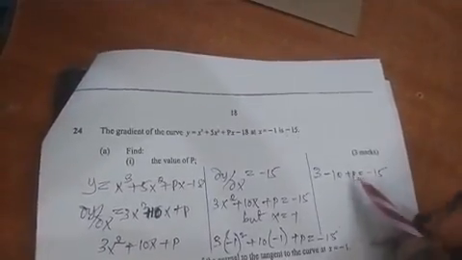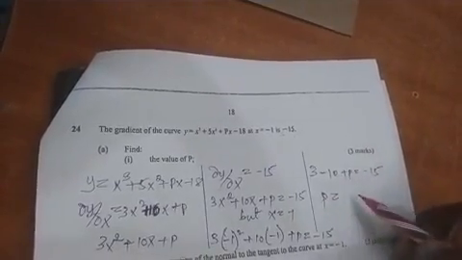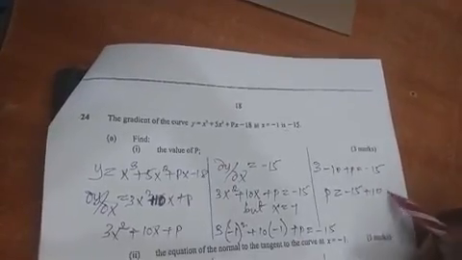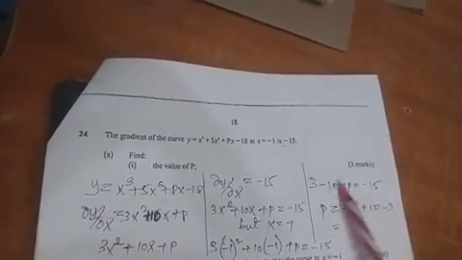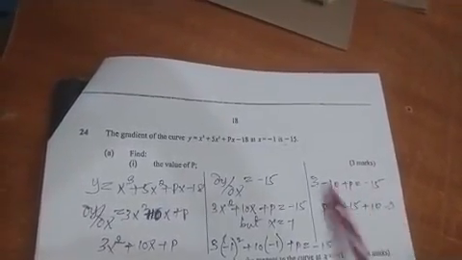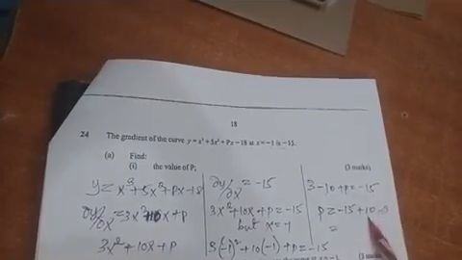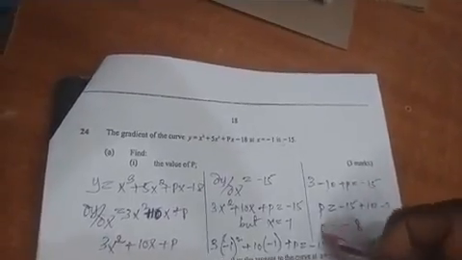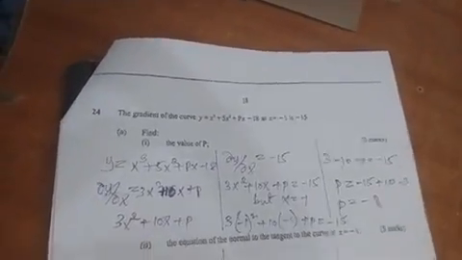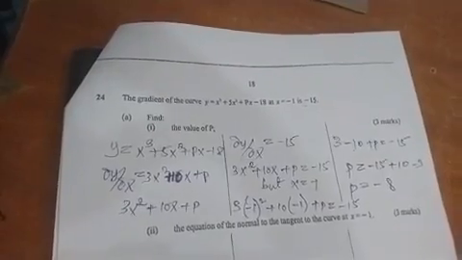We collect the like terms, so p will be equal to -15, then plus 10, then minus 3. This one goes to the other side and becomes positive, this one becomes negative. So -5 minus 3 gives -8. So your p is equal to -8.